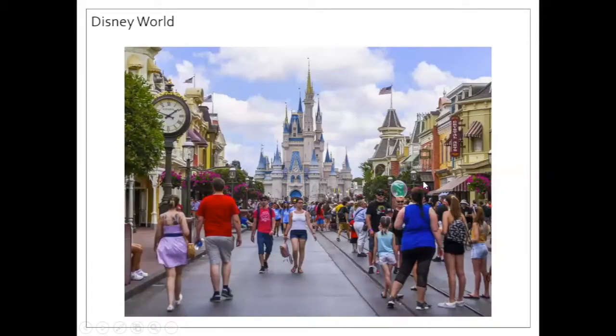One of the only places you don't find mosquitoes is Disney World. So in addition to Antarctica, you also don't find them in Disney World. And the reason for that is that in Disney, they have very, very good water management. Going back to the same theme where mosquitoes need water to survive.